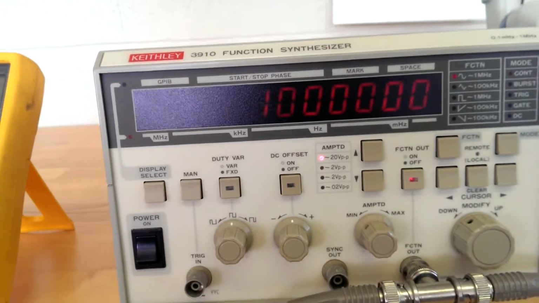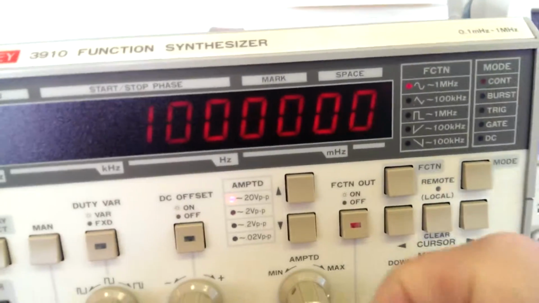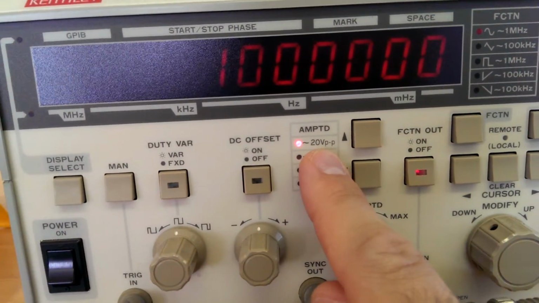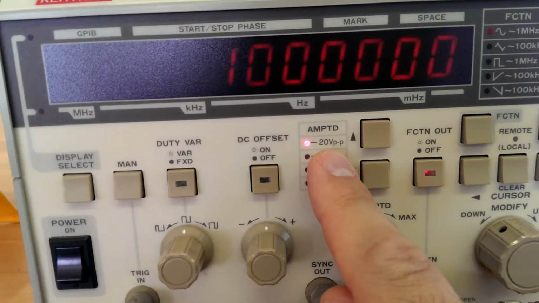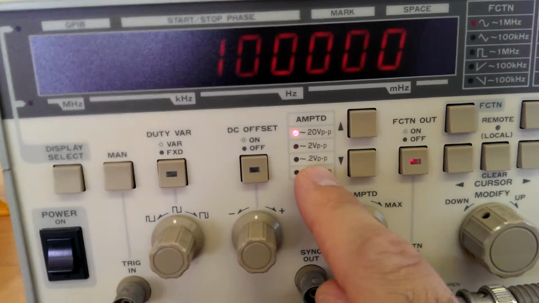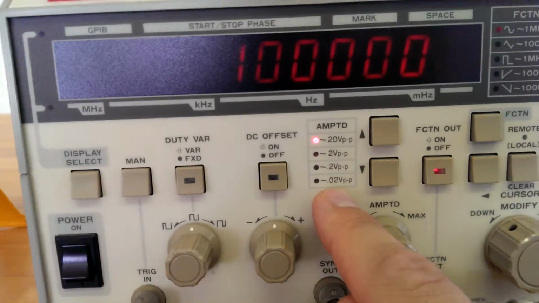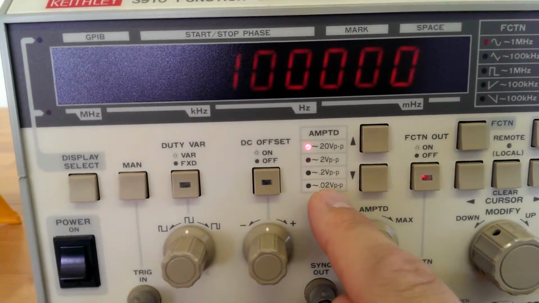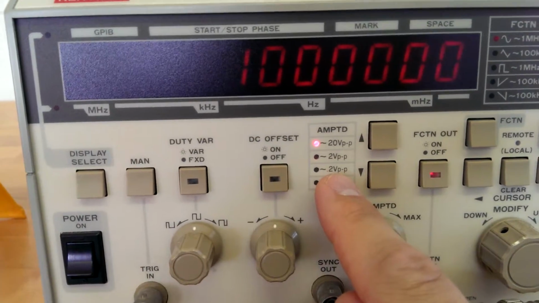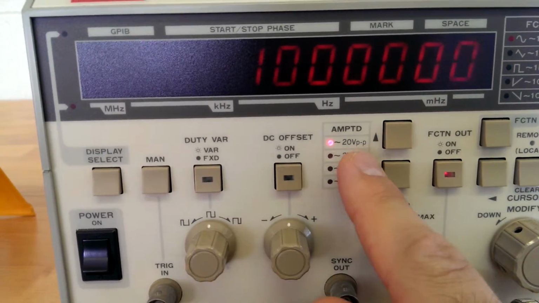The other thing that is of interest to you is the amplitude. Here are 4 ranges of amplitude. That means you can set the amplitude to plus or minus 10 volts, or a range of 20 volts, plus or minus 2 volts, plus or minus 0.2, or a range of 0.02 volts, which is plus or minus 0.01, 0.2, which is plus or minus 0.1, and so forth.